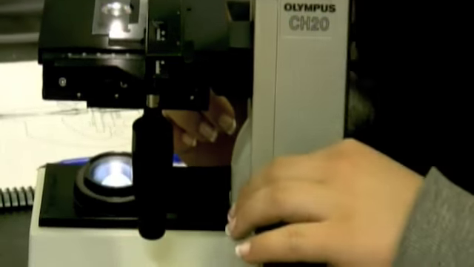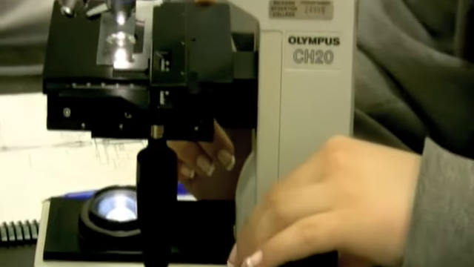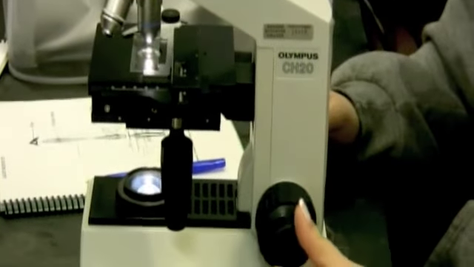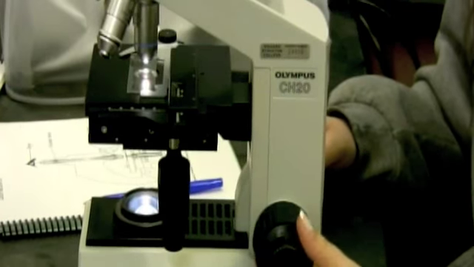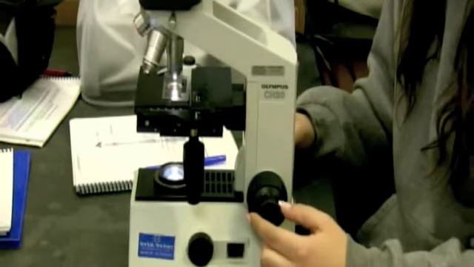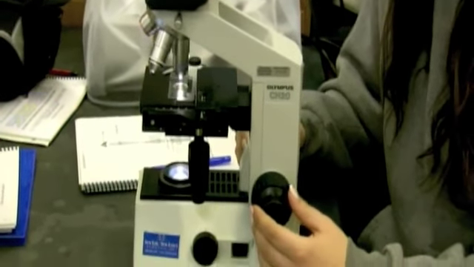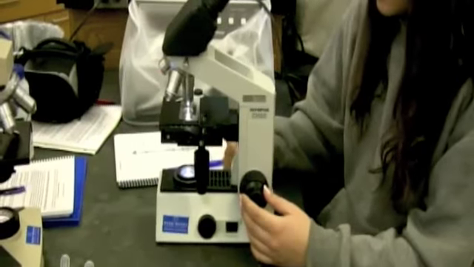So once you get your slide as focused as you can with the coarse adjustment knob by moving the stage, you want to twist this smaller knob, which is your fine adjustment, and it moves the stage very, very slightly so that you can really get good focus in on your slide.